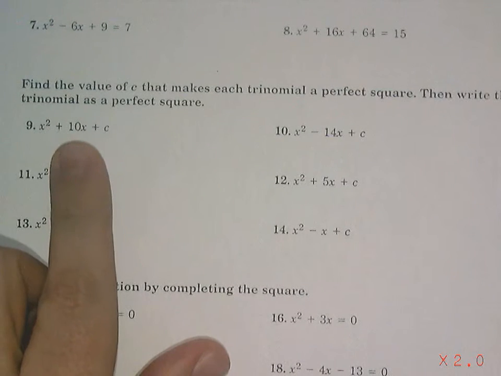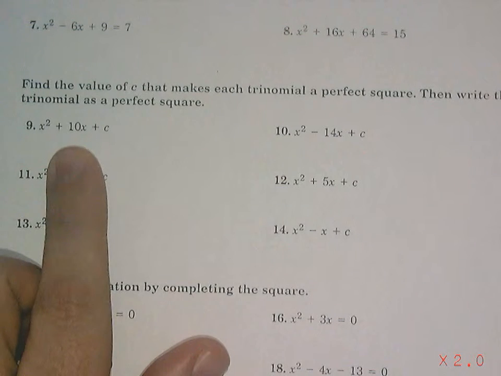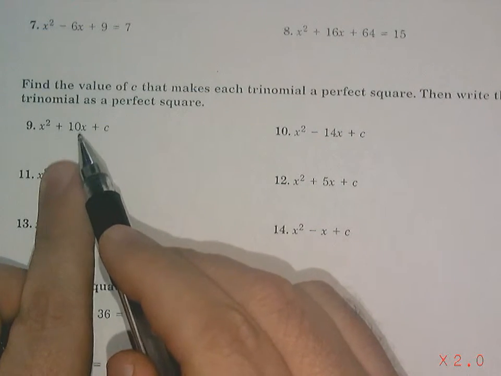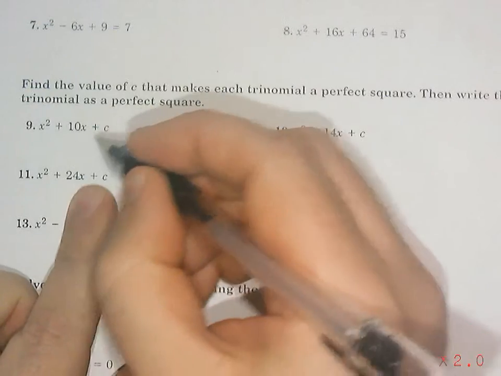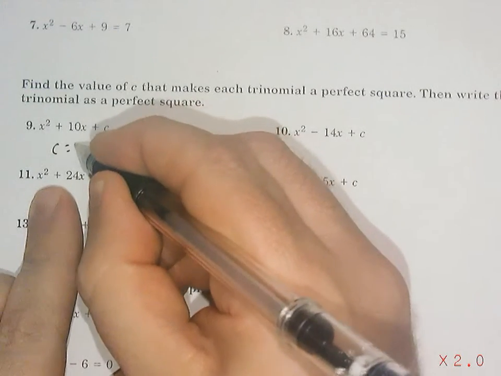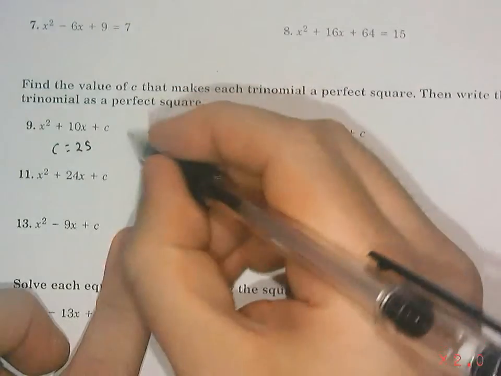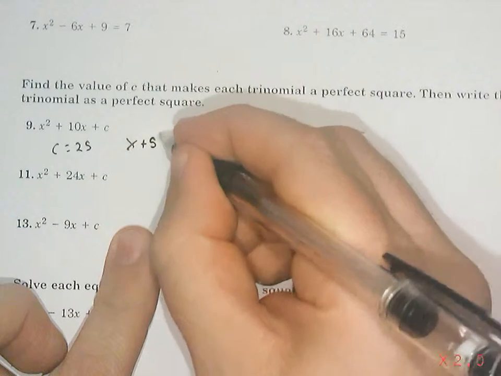So again, completing the square, I want to figure out what C is. So again, divide 10 by 2, I would get 5. 5 squared is 25. C would equal 25. If I wanted the factored form, it's plus 10, so that would be x plus 5 squared.